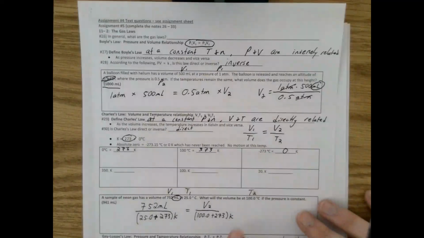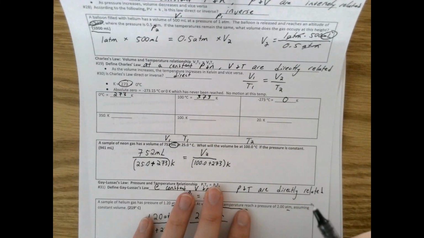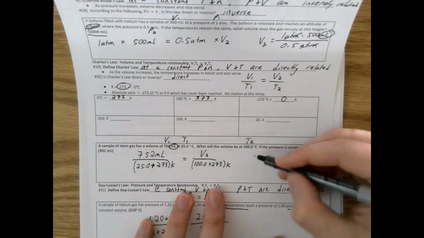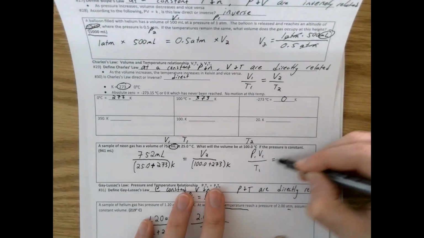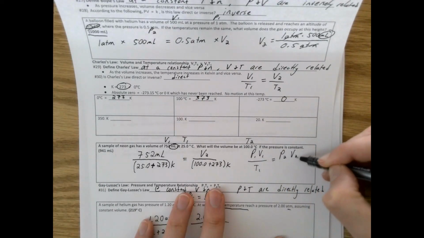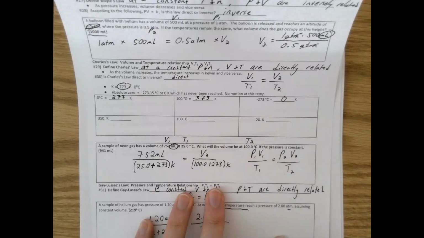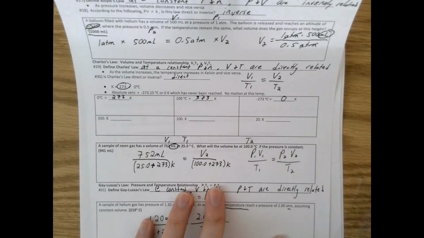So let's look at this problem right here. We used Charles' law the first time. But if I look at the combined gas law, P1 V1 over T1 equals P2 V2 over T2, I don't have a pressure here. So when you're using the combined gas law, if you don't have a pressure mentioned in the problem, you assume that it stays constant.